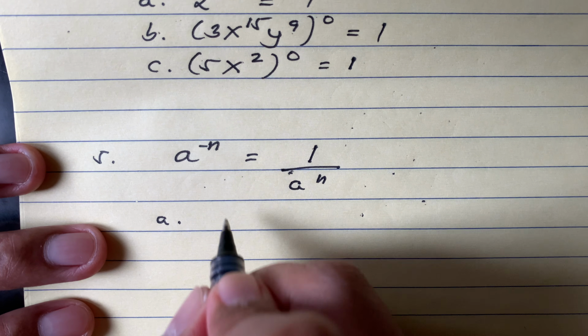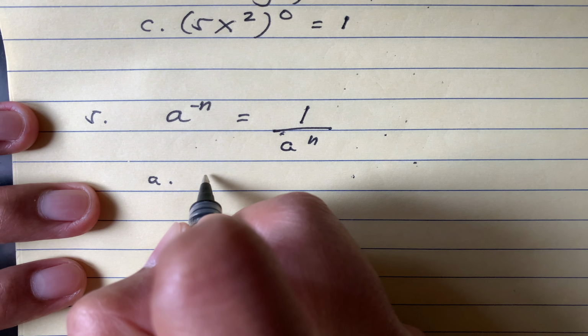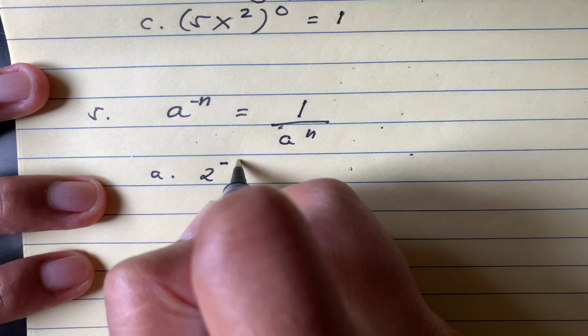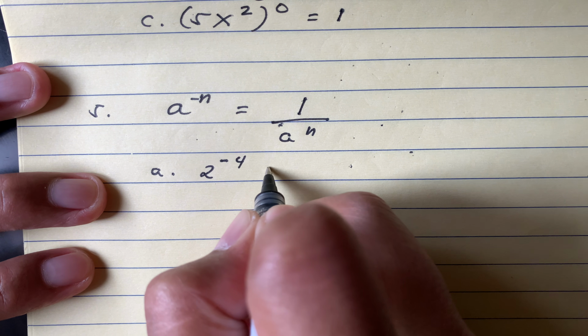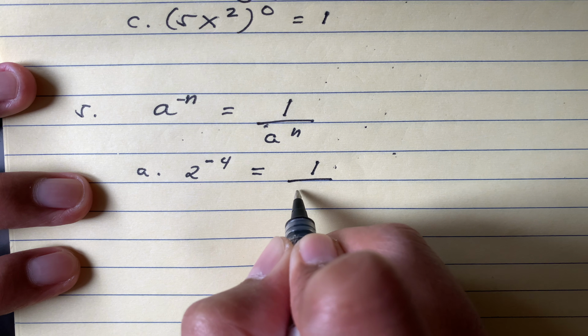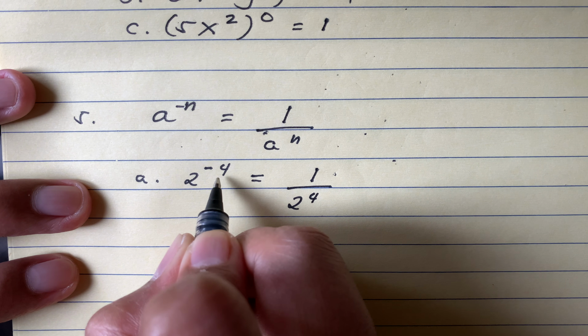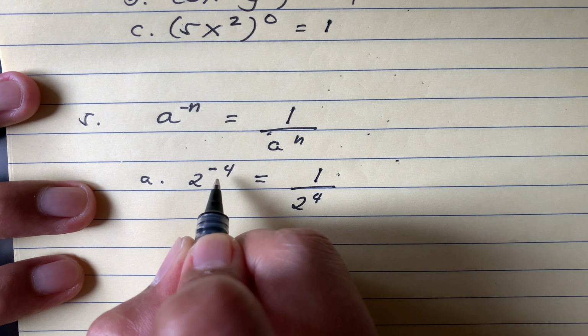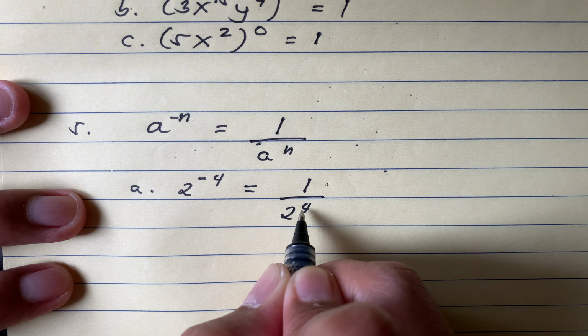Example, let's say we have 2 raised to negative 4. If we simplify this, do not forget to write your 1. 1 all over 2 raised to the power of 4. Just change the value of negative 4 to positive 4.